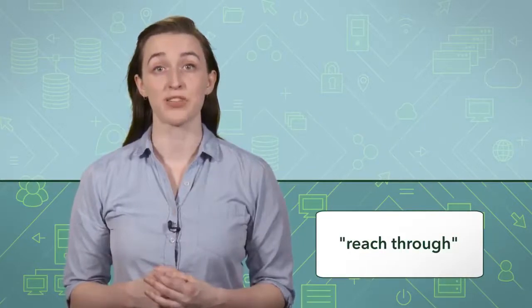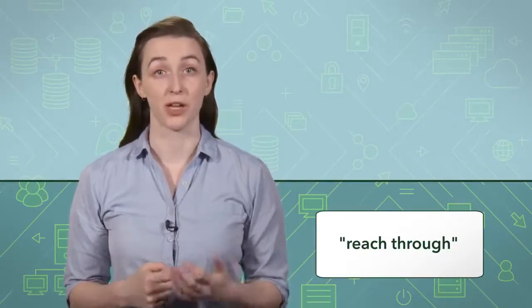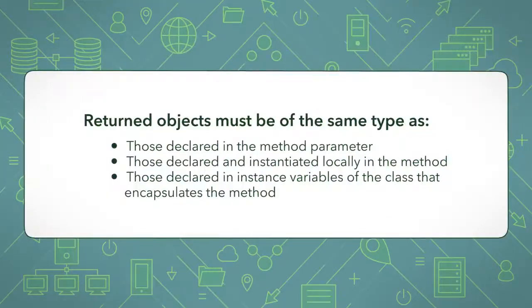The other way you can reach through an object is when your method receives an object of an unknown type as a return value, and you make method calls to the returned object. Returned objects must be of the same type as those declared in the method parameter, those declared and instantiated locally in the method, or those declared in instance variables of the class that encapsulates the method. Again, this is because you do not know about the object prior to it being returned to you, so you shouldn't be using something you don't know about.